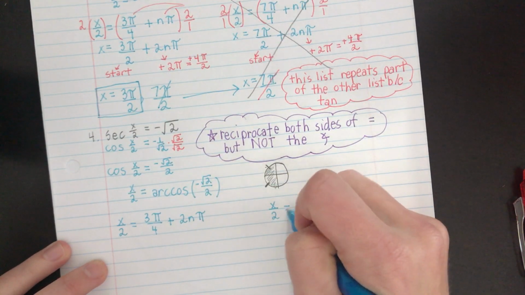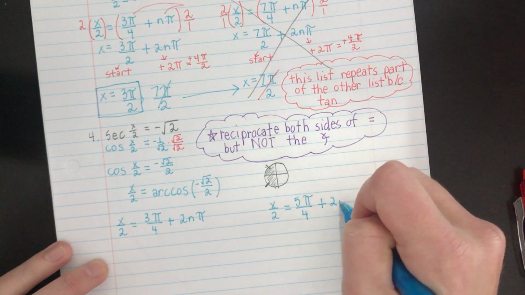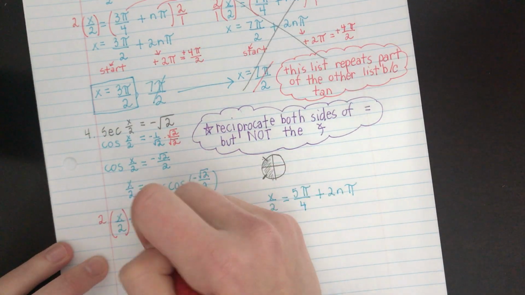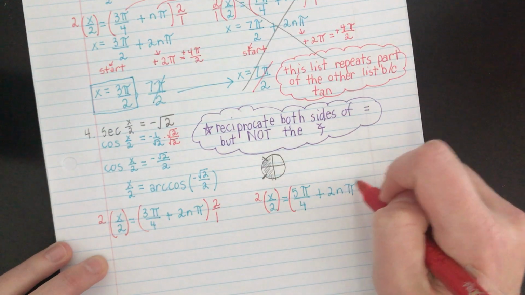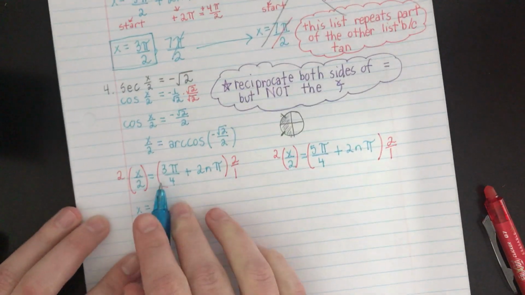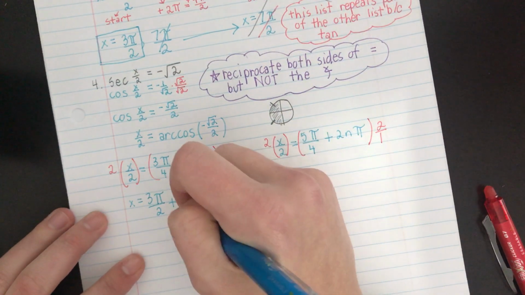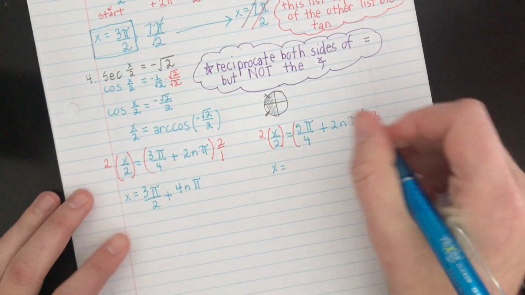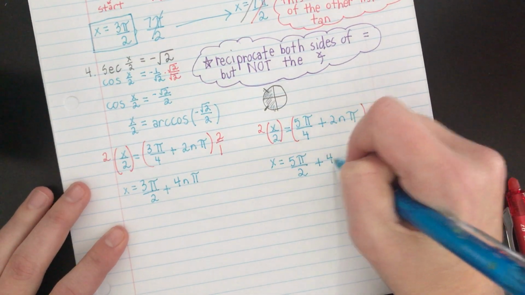And then x over 2 equals 5 pi over 4 plus 2n pi. Of course, we need to multiply by 2, or 2 over 1, on each side. So here we have x equals 3 pi over 2 plus 4n pi, and then x equals 5 pi over 2 plus 4n pi.